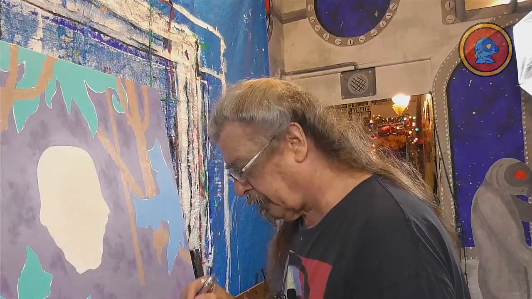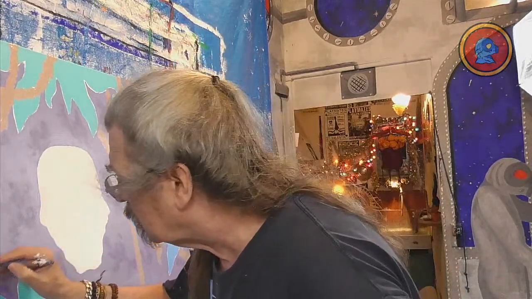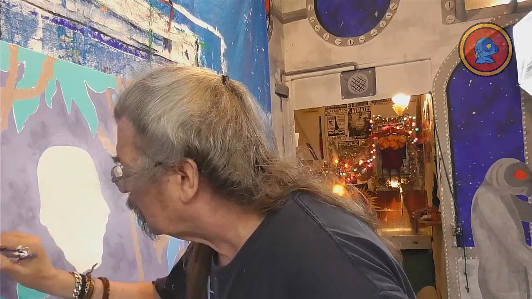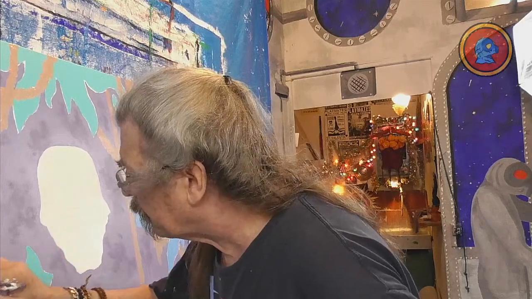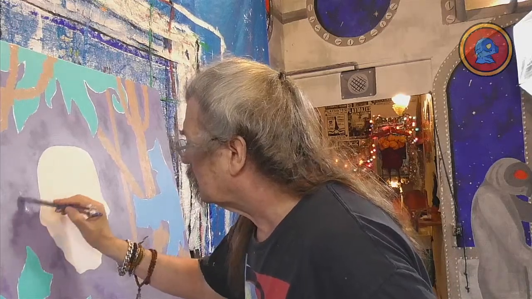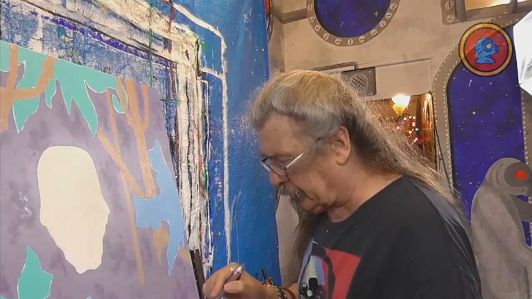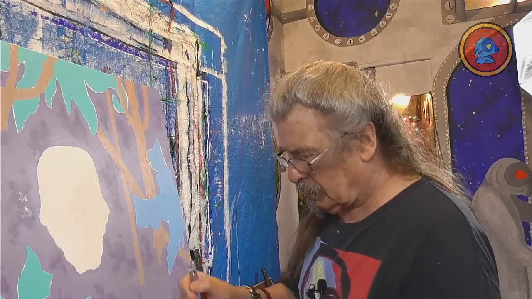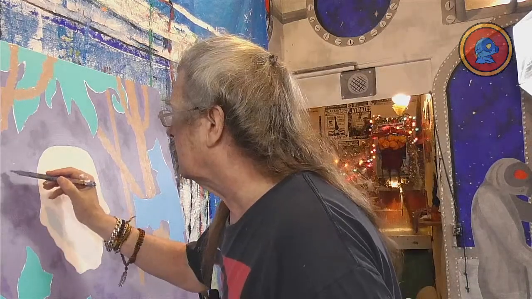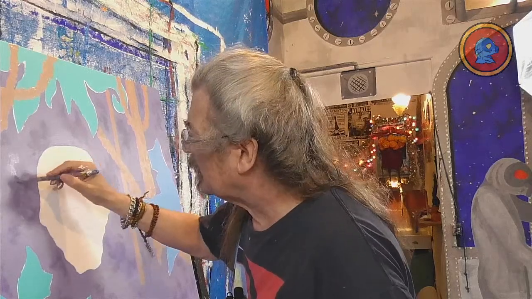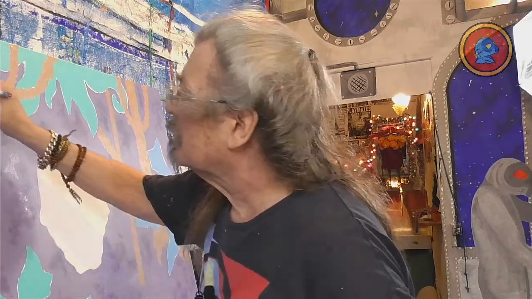That is too dark. There we go. Just a little bit of lighter highlights. Not too much, but just a little bit. Again, just to give it another kind of a subtle variation.